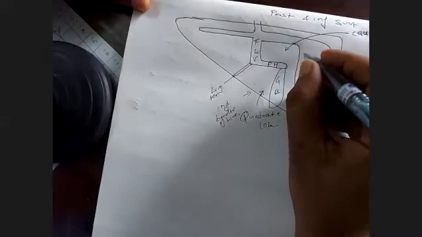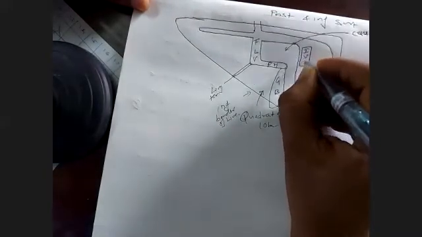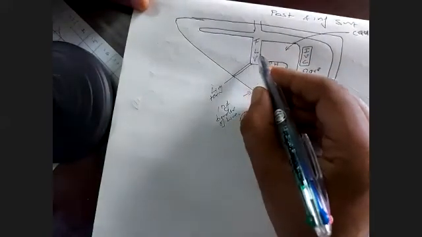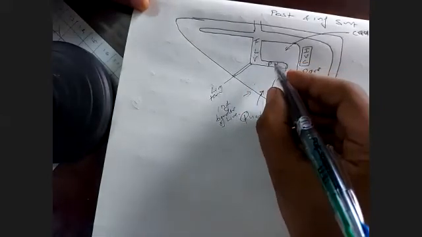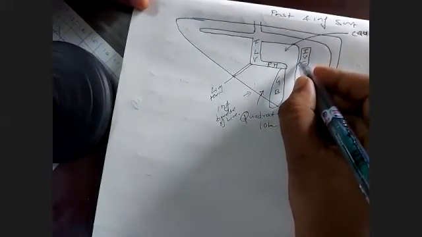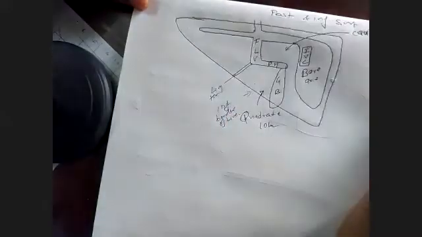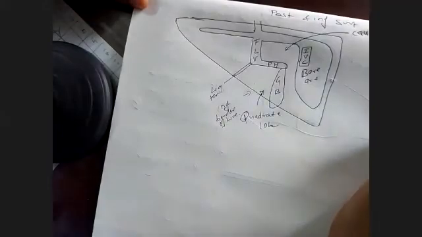Now here in this bare area, here is the IVC, inferior vena cava. So the caudate lobe's boundaries: to the left side is the fissure for ligamentum venosum. Inferiorly is porta hepatis. On the right side is the inferior vena cava. Superiorly it is continuous with the superior surface. So these are the boundaries of the caudate.